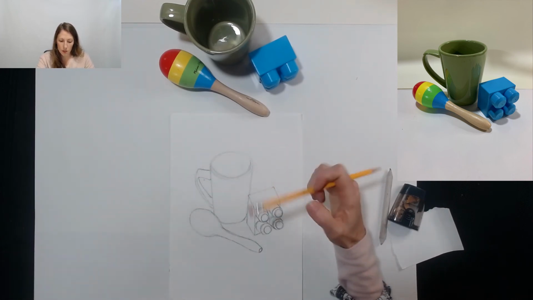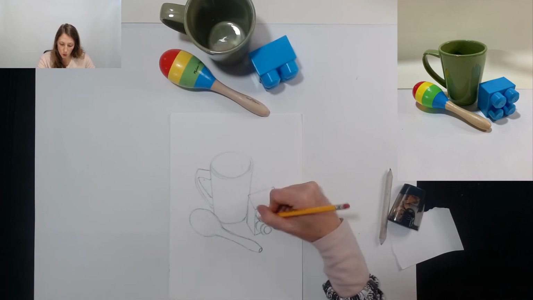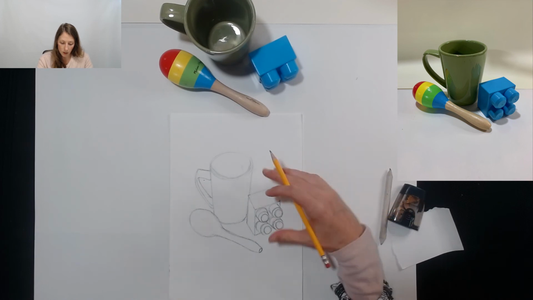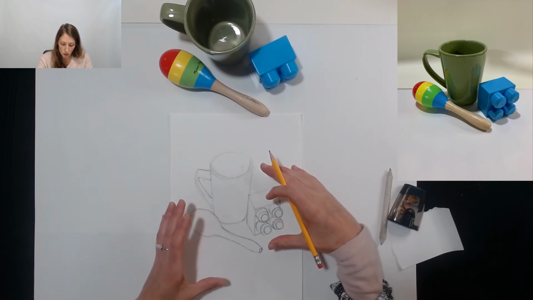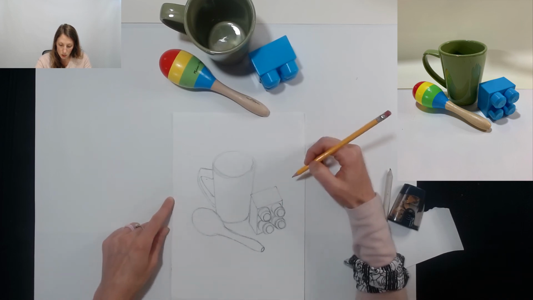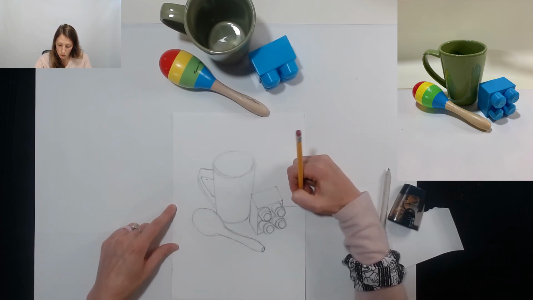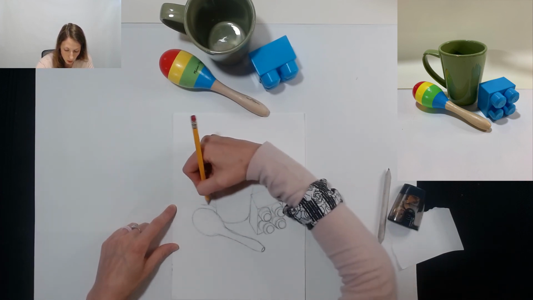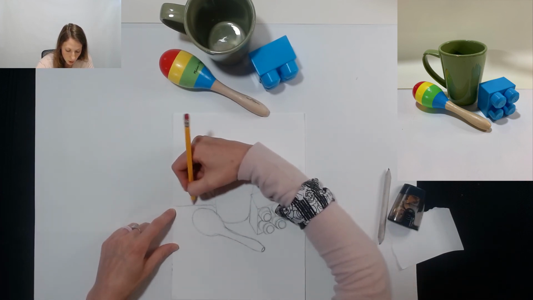Now, the next thing I would do is some strong, even more bold outlines, and then we'll get into shading. If I just have my objects like this, they do look as if they're floating, so you have to ground them. So I'm going to pretend there's an imaginary table, you can actually see it with my paper in the picture. This is like the back of the table that they're sitting on.